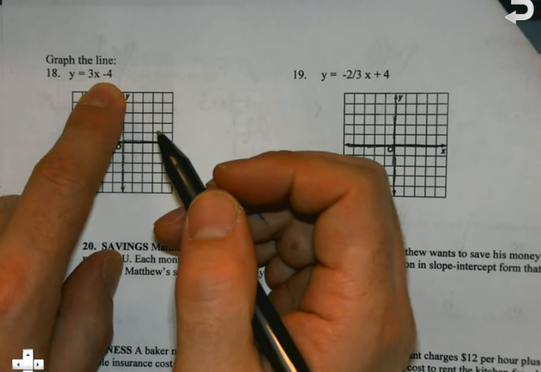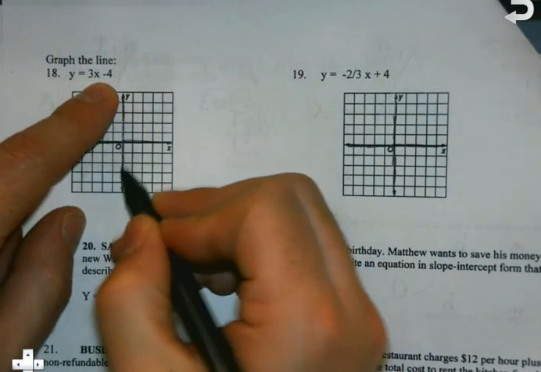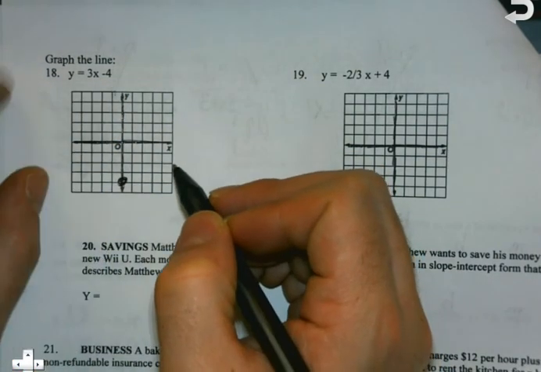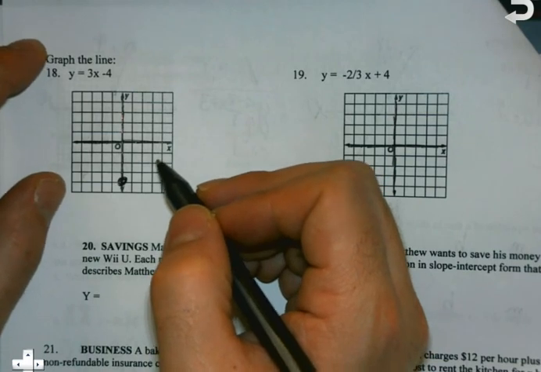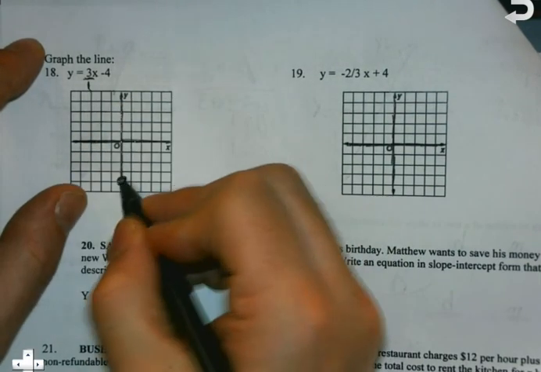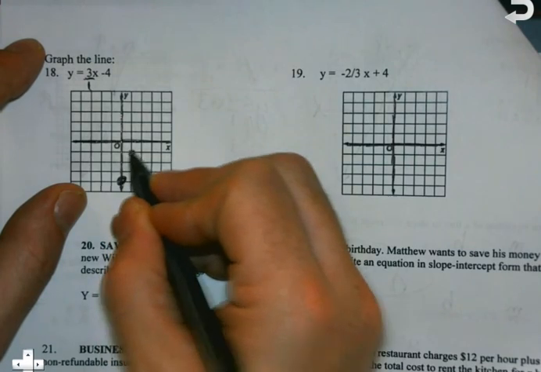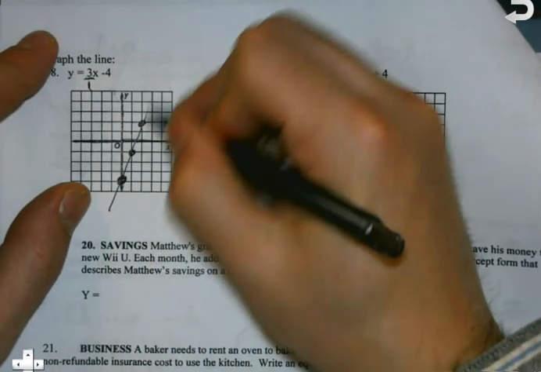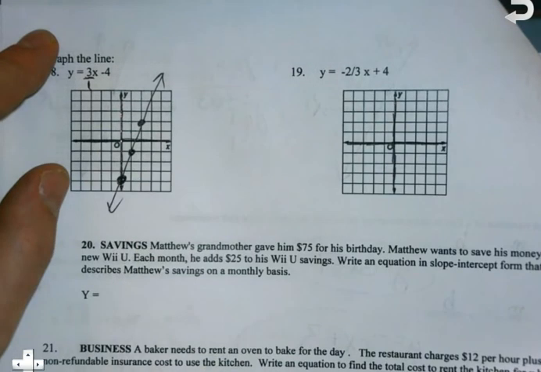Y-intercept is the number on the end. It's negative. I go down. So where am I going to go for my slope? Just up 3? Oh, that's right. Got to remember the over to the right one. Up 3 and right 1. Up 3 and right 1. And they're through.